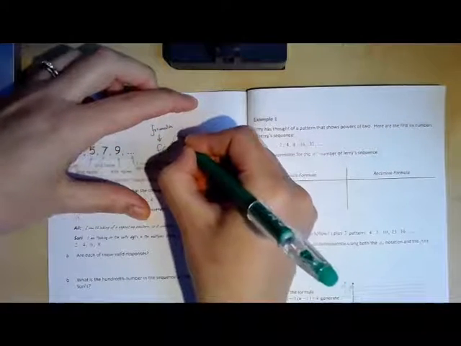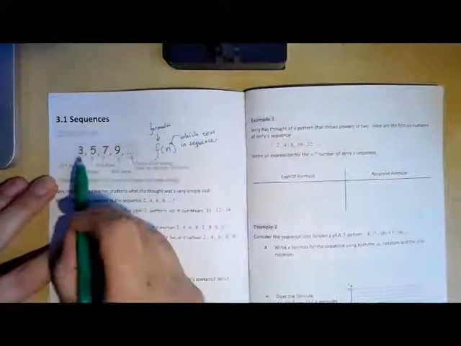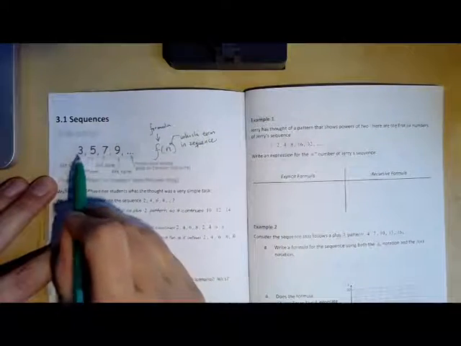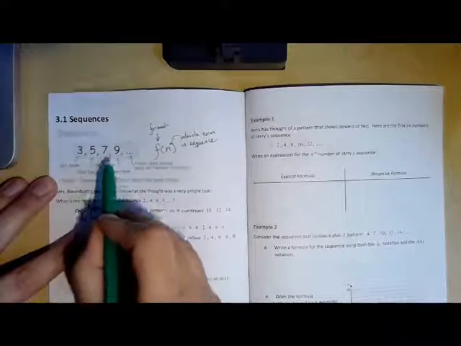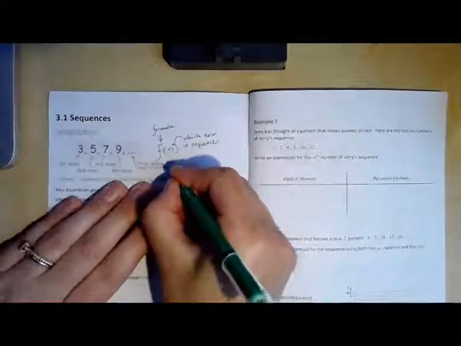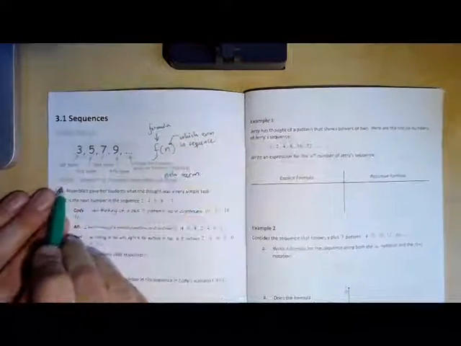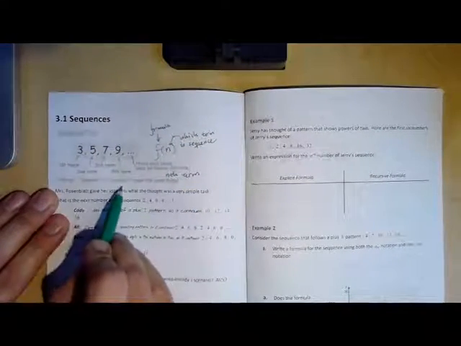where each term is the numbers listed. So this is the first term, second term, third term, fourth term, etc. We could technically go on forever and ever or to the nth term. By the way, there also can be called terms, elements, members, etc. This is such an important idea. It shows up in so many different languages.